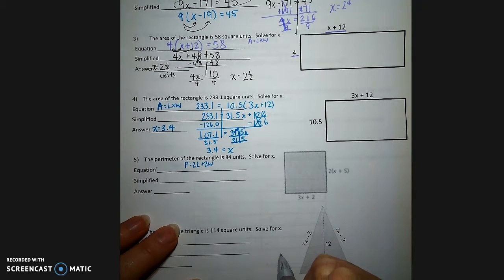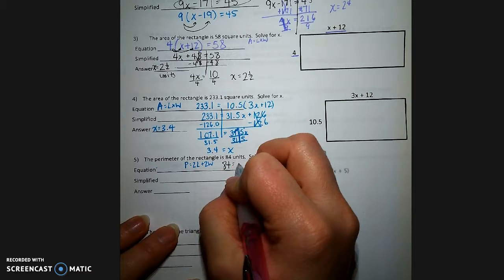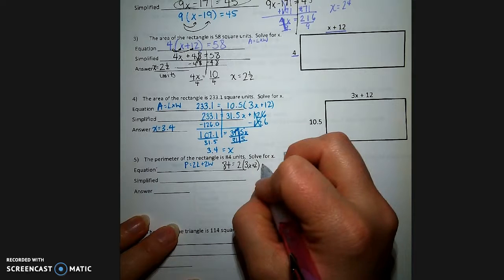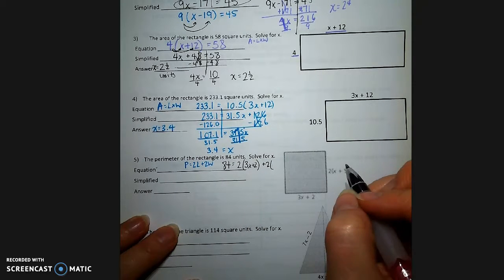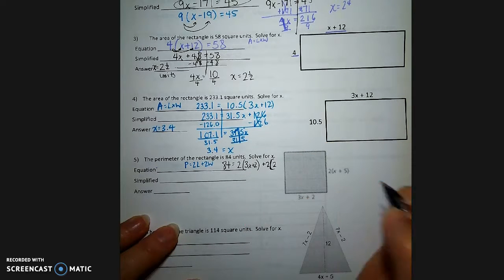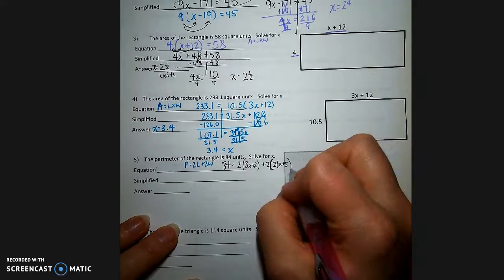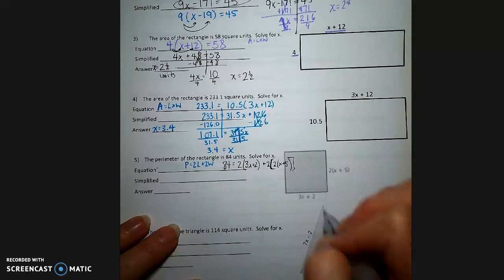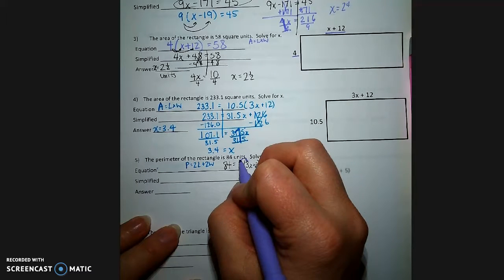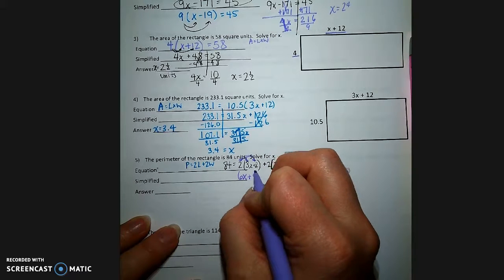This next one was actually perimeter, so I wanted to turn back on and do this one. So it says my perimeter is 84 units, and I have 2 times the length, which is 3x plus 2, plus 2 times the width, which is 2 times x plus 5. And that looks a little crazy, so I wanted to work with that through you. We've got 2 different distributive properties going on here, and this one looks normal. 2 times 3x is 6x, and 2 times 2 is 4.